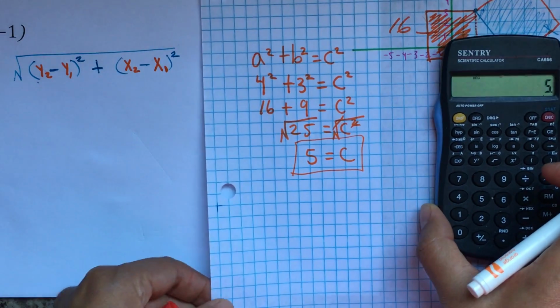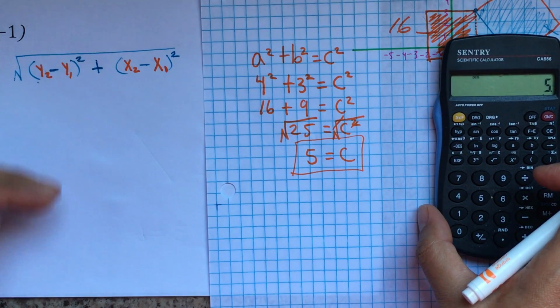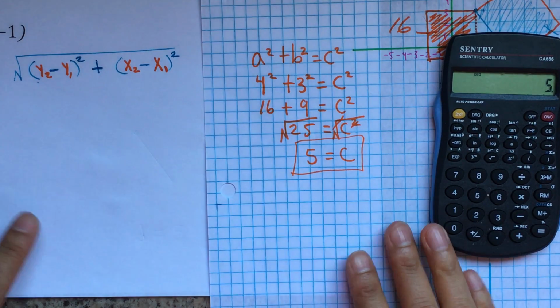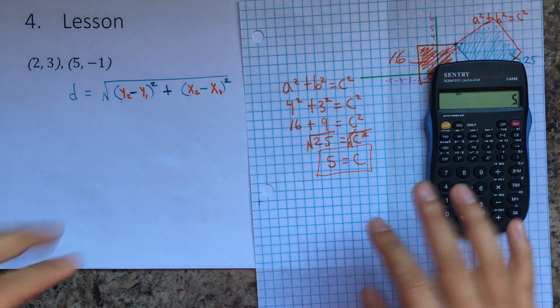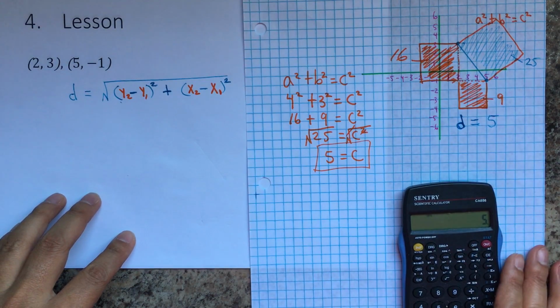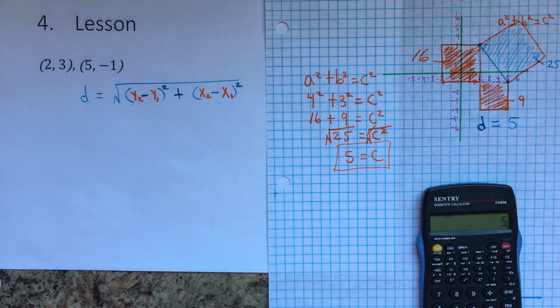So how does that relate to this? Well, when we start looking at this, I think it'll make more sense. Okay, so let's have that on the side.